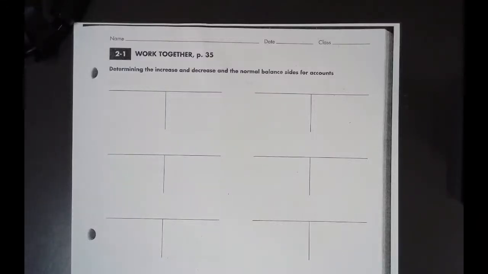In problem 2.1 work together on page 35, it's asking us to write the answers to the following problems in the working papers. We're given 7 different accounts, and it says for each account, complete the following. Prepare a T account, label the debit and credit side, draw an up arrow on the increase side, draw a down arrow on the decrease side, and label the normal balance side.